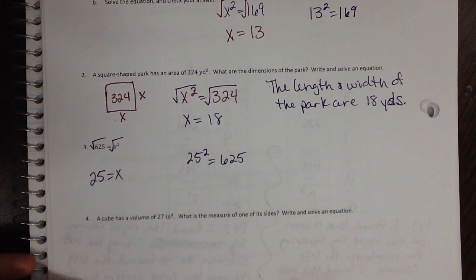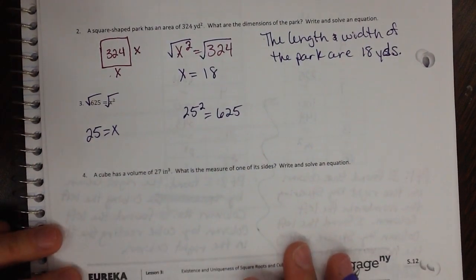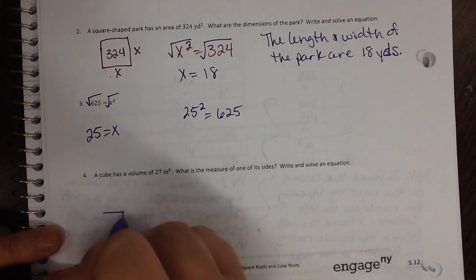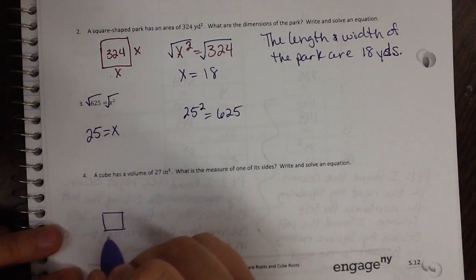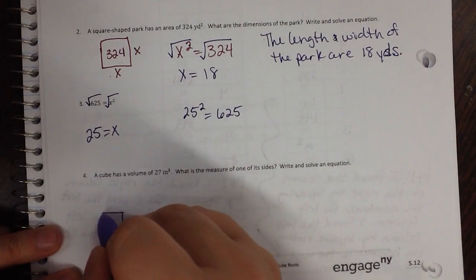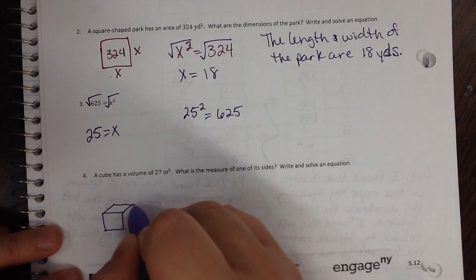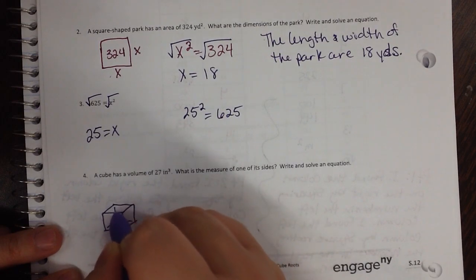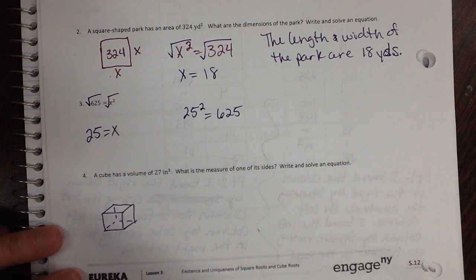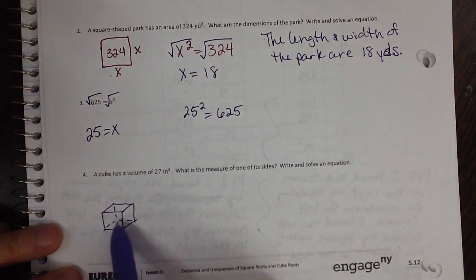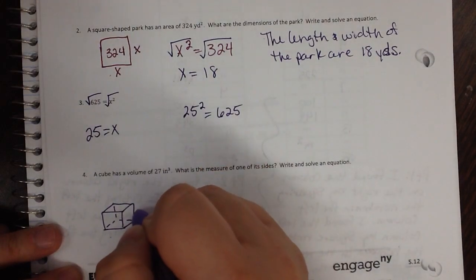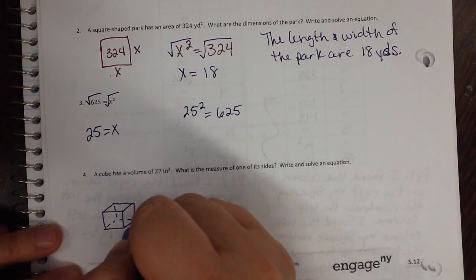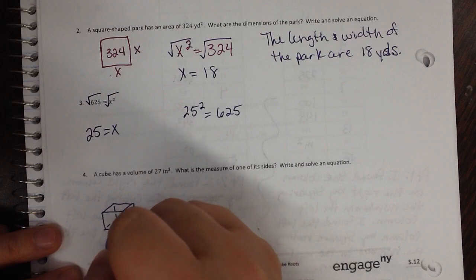Okay, a cube has a volume of 27 inches cubed. So I have this, the whole volume, this is a cube, the whole volume is 27, and because it's a cube, we know the left, the right, the bottom, and the front are all the same.